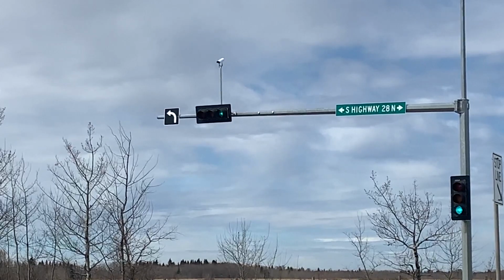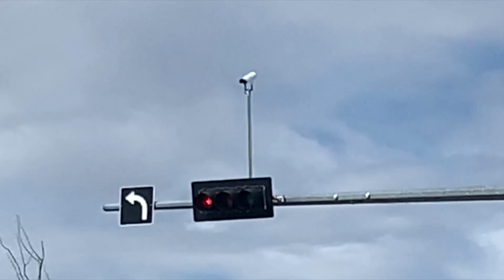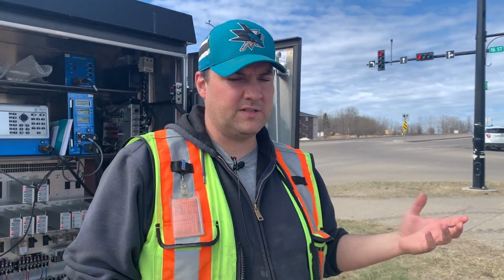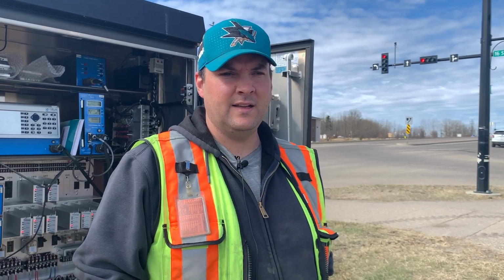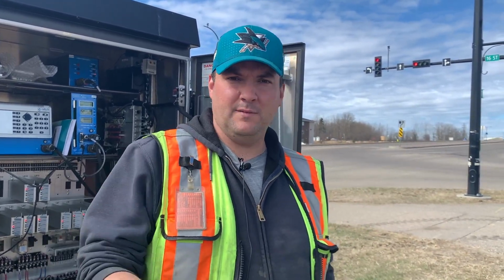One of the misconceptions is that they're red light cameras. That's not the case. They're strictly just a passive camera that sends information back to the cabinet to see if there's a truck or a car or a bus waiting to go at the red light. Beyond that, there's no recording. It buffers in and it buffers out.